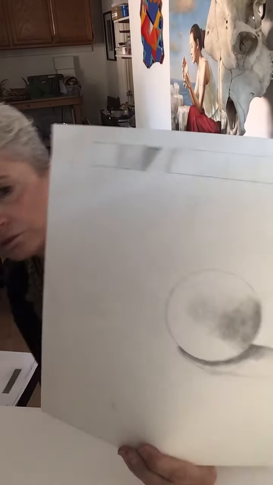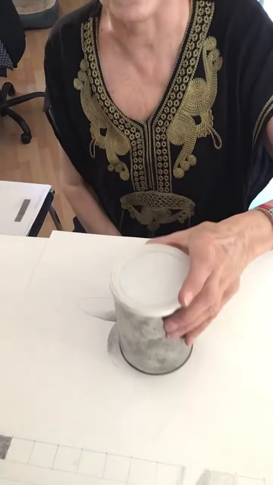Okay, next part is no lines. We trace lightly our object, which is a ball. I set around 3.5. I looked around my studio and I found this can, and it's just about exactly right. So I just placed it down here and traced it lightly.